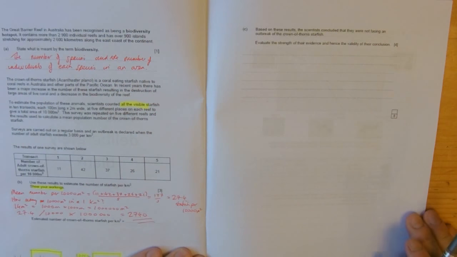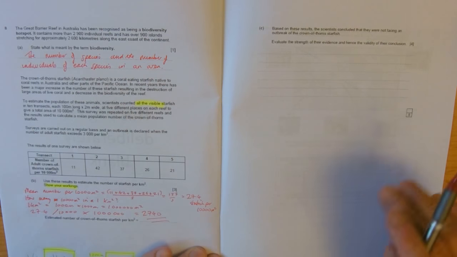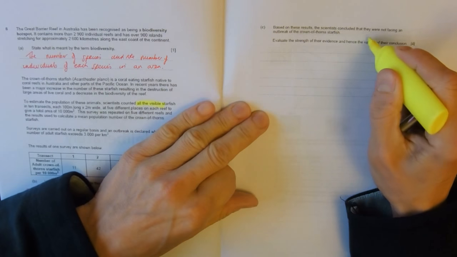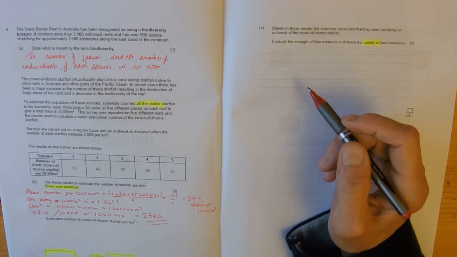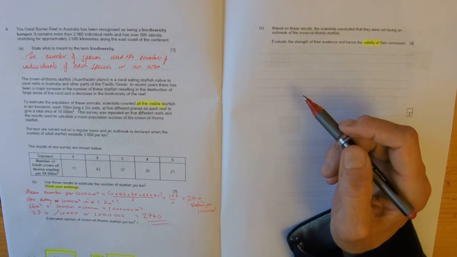Now we've got an evaluation. So these are usually pros and cons, or advantages and disadvantages. So we're testing the validity. So how true is their conclusion? I would suggest that you'd usually make some positive and some negative comments.